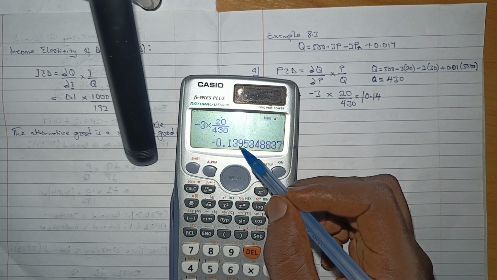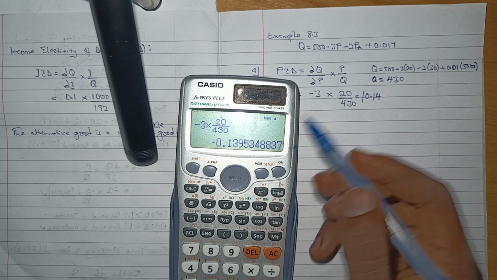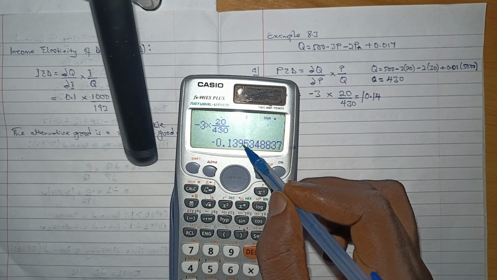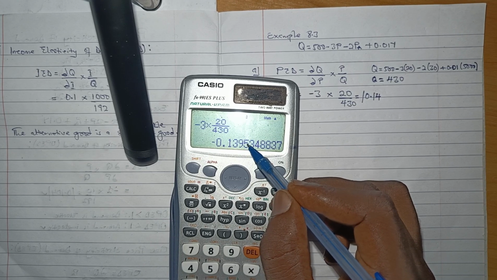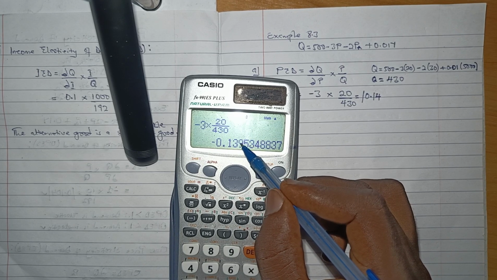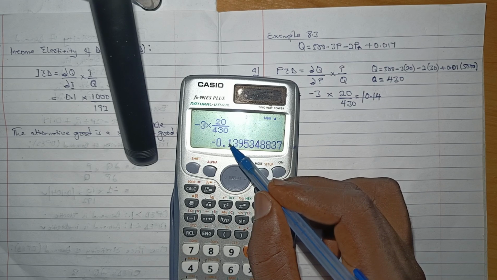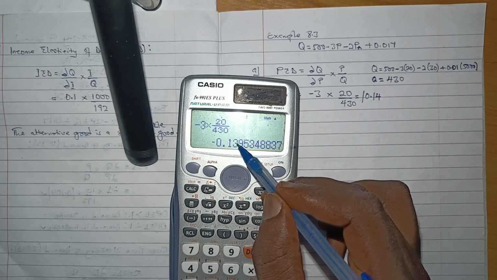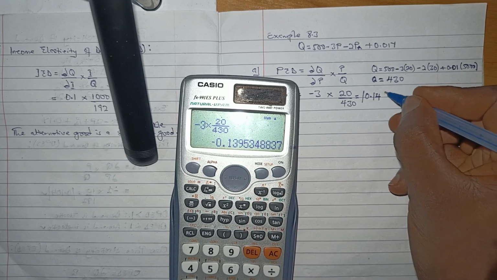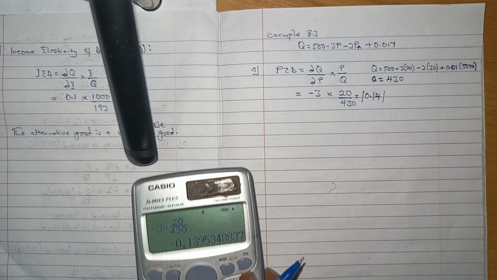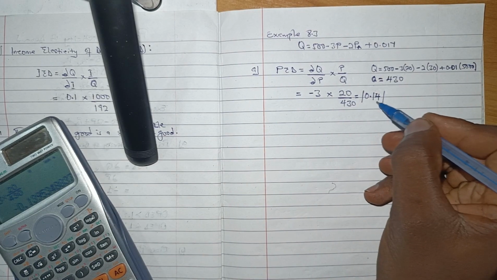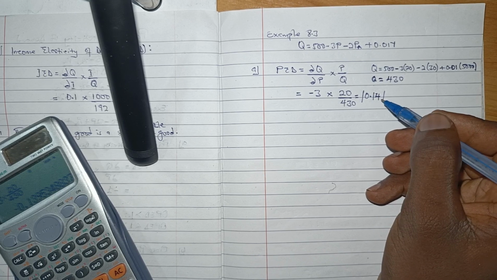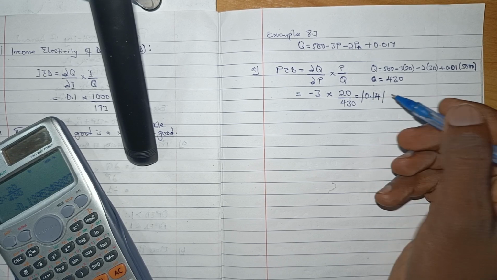I round this to 2 decimal places. The first one I did to three decimal places, it doesn't matter. When you do three decimal places, this 5 adds up to this, which becomes 10, and eventually it becomes 4 over here. So it will be 0.14. We stick to this. And like I said, this is less than 1, so it's an inelastic demand function.